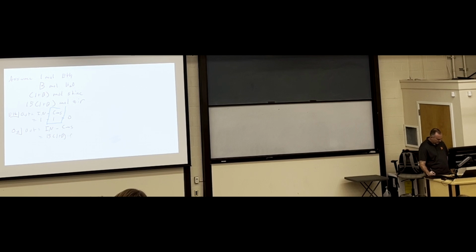We know the amount coming in, that's going to be 21% of the air. And then the consumption is 3. Okay? The nitrogen part. Generation terms. And then the water.